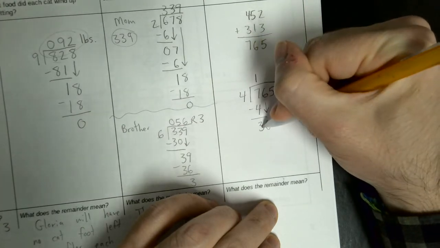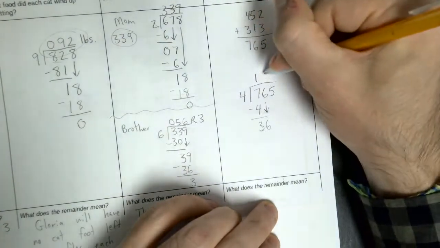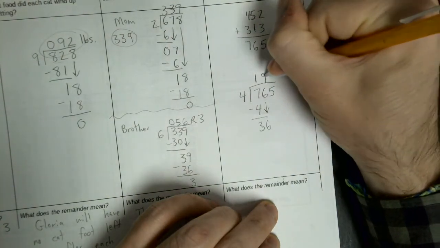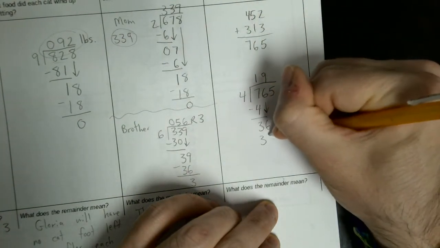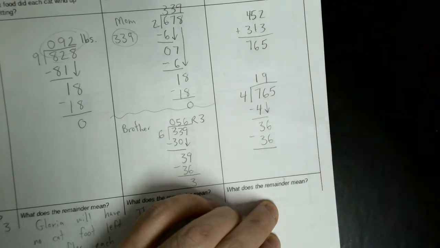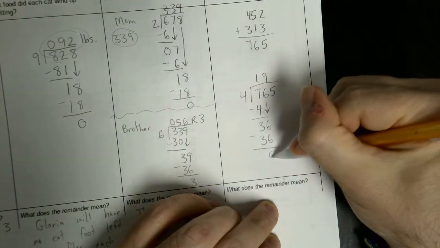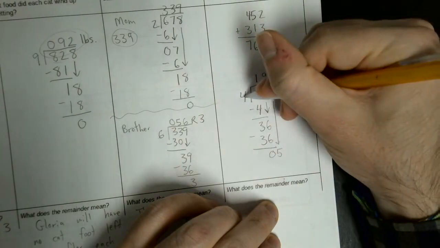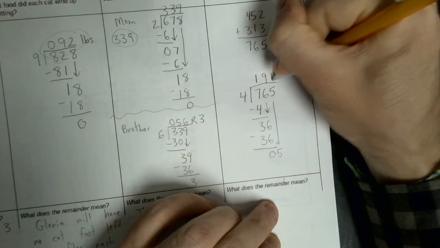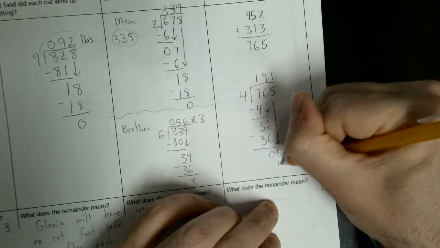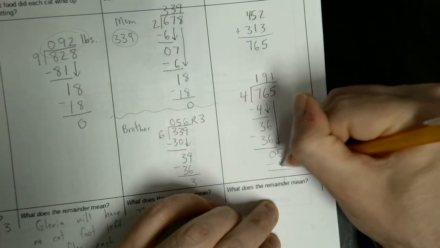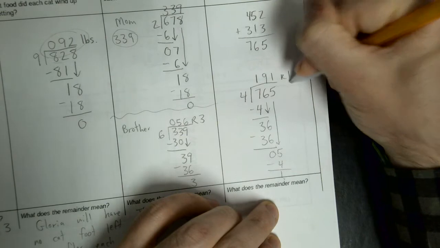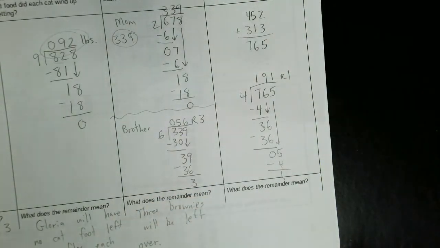4 goes into 36, 9 times. We're going to multiply. 9 times 4 is 36. And 36 minus 36, of course, would be 0. And then we bring down the 5. 4 goes into 5 once. 1 times 4 is 4, believe it or not. And 5 minus 4 is 1. So that means there's a remainder of 1.